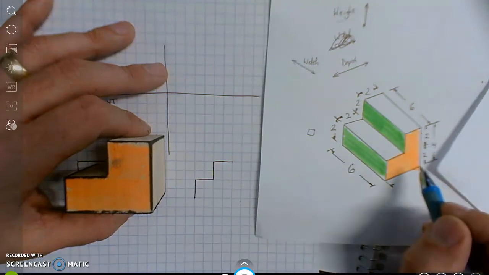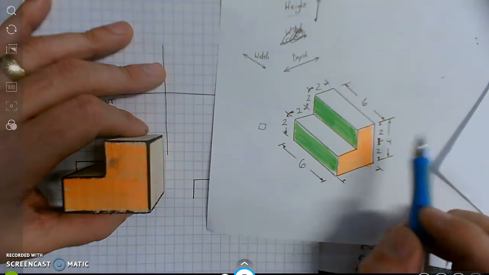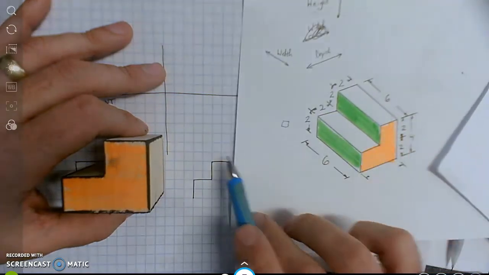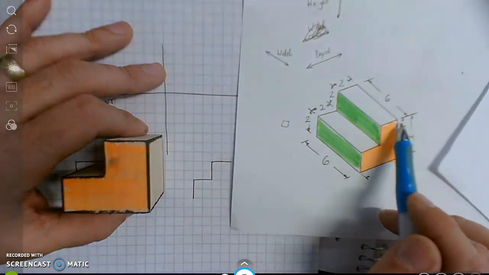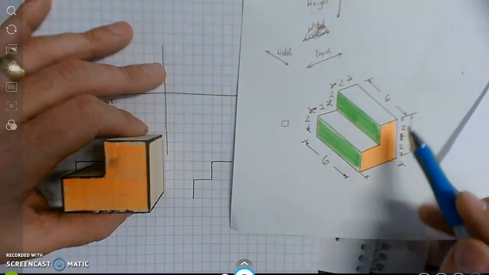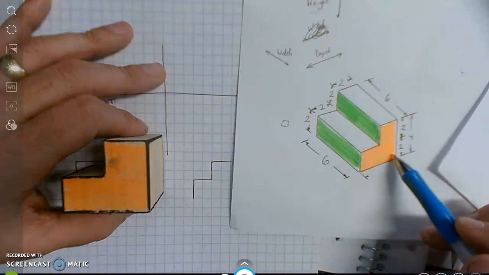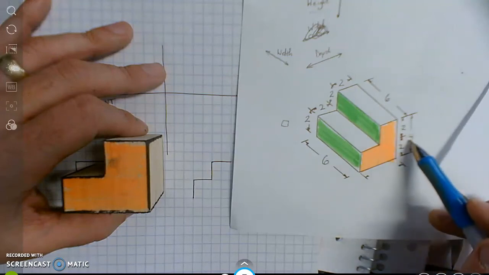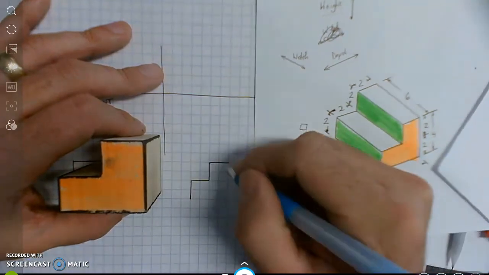Now we're at the back. And the back is, from our drawing, we're at this top corner. And that top corner has a width line and a height line. I can only draw height and depth, so I'm going to do the height line, 4 boxes.